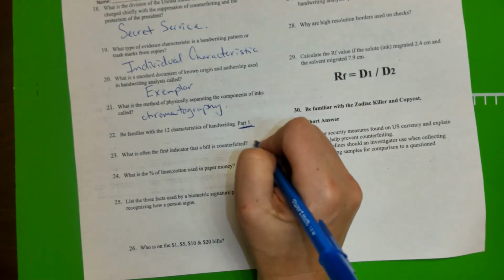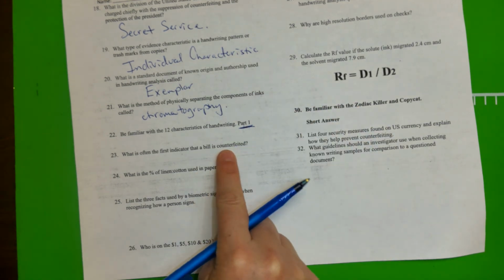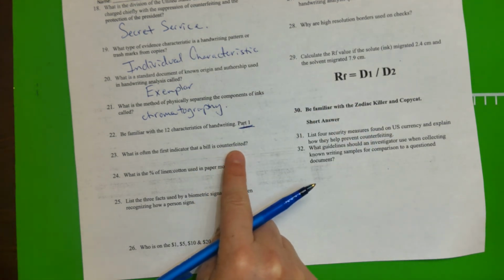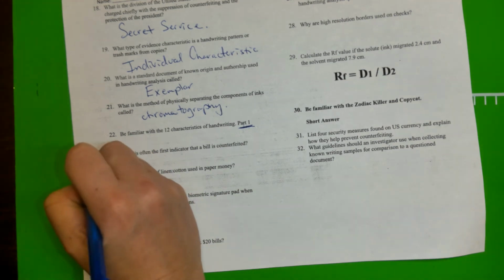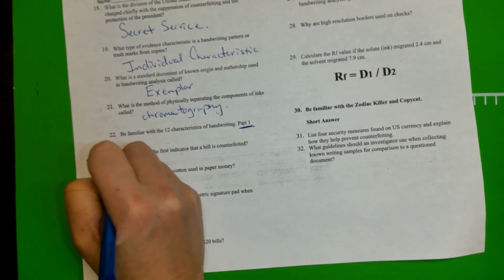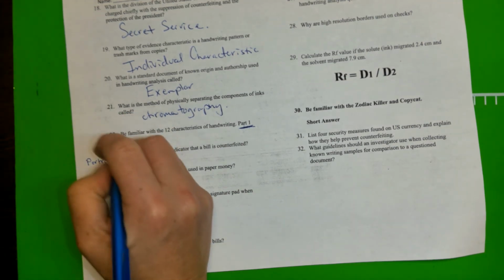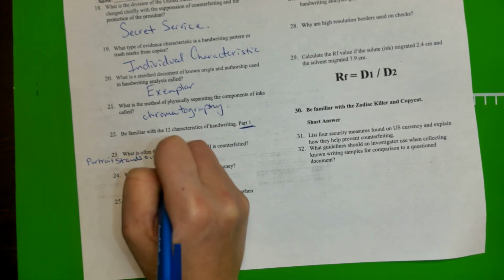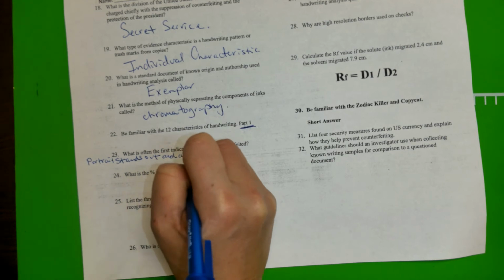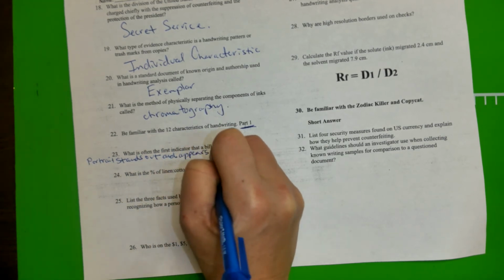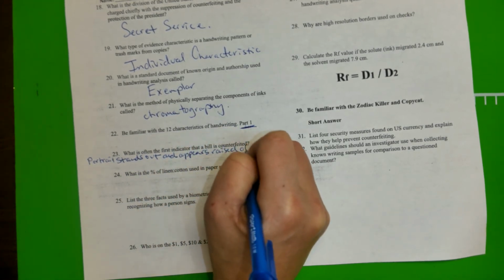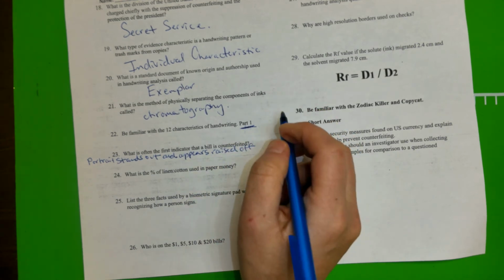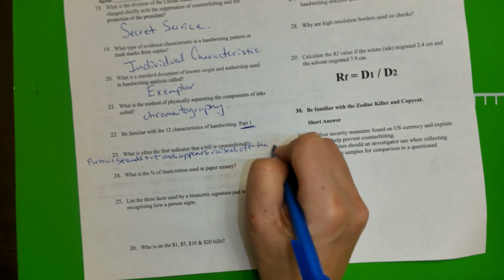This is again in part three of the presentation. So one of them is that the portrait stands out and appears raised off the paper.